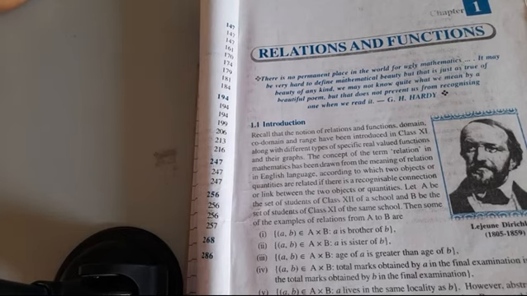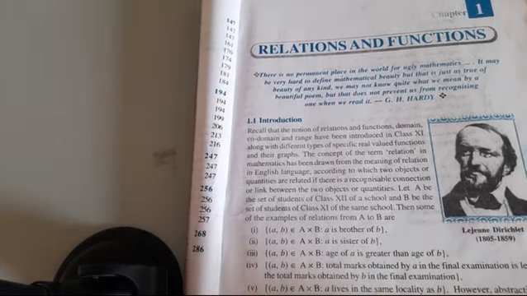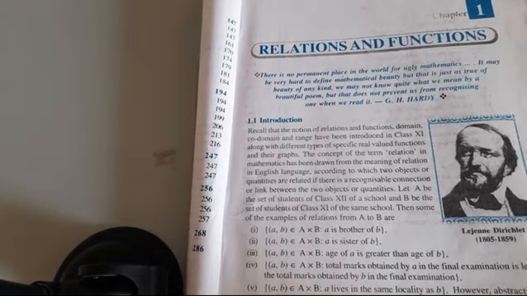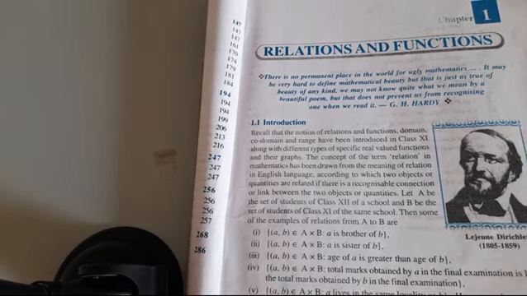Now we are going to understand the term relation in mathematics, which is used to derive the meaning of relation, according to which two objects or quantities are related by a recognizable connection or link between the two objects or quantities. For example, if I take a set of students of Class 12 and a set of students of Class 11 of the same school, here we are defining a relation from set A to set B, right?